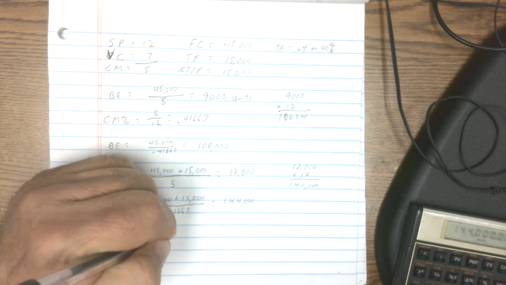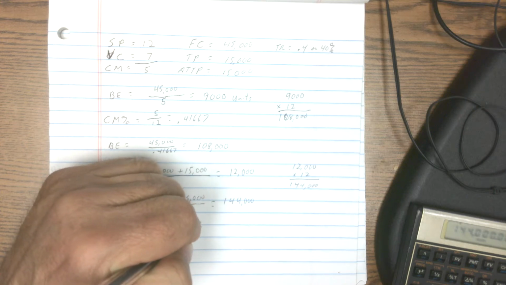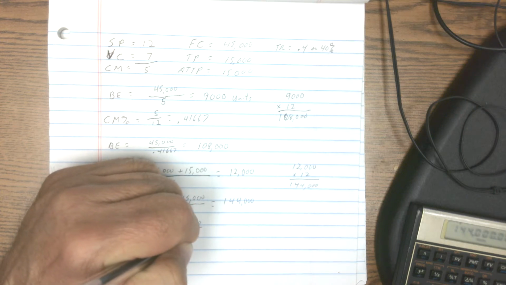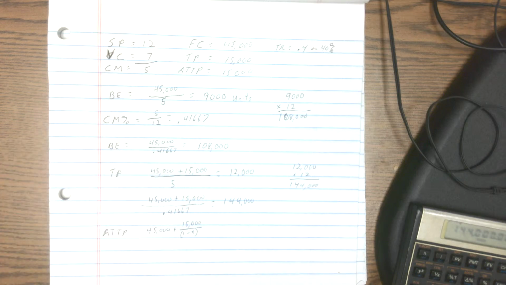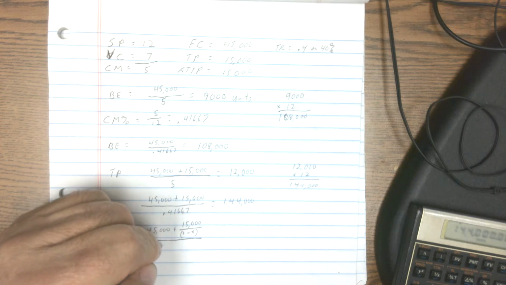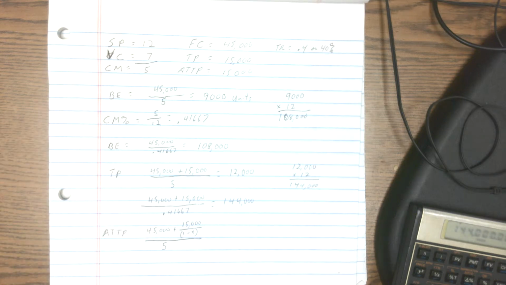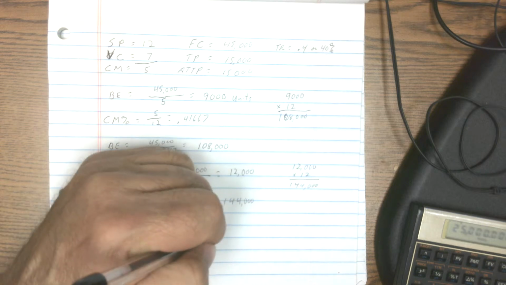So we would look at our after-tax target profit as being 45,000 plus, now we put the profit over 1 minus the tax rate, and our tax rate is 40%. Then we divide that whole thing by our contribution margin of 5. So 1 minus the tax rate, 15,000 divided by 0.6, since 1 minus 0.4 is 0.6, would be 25,000.